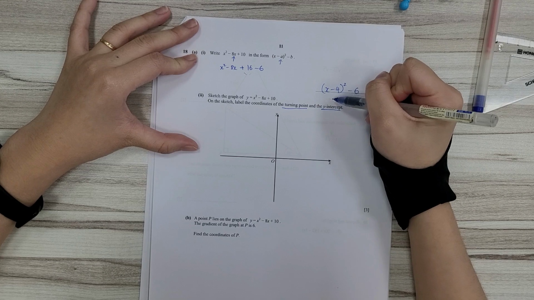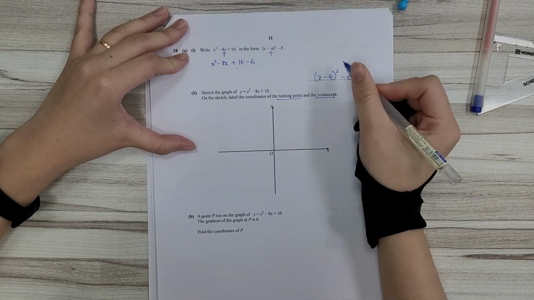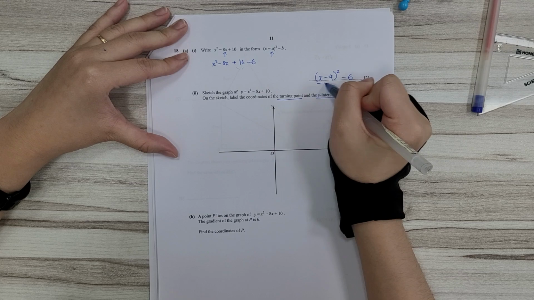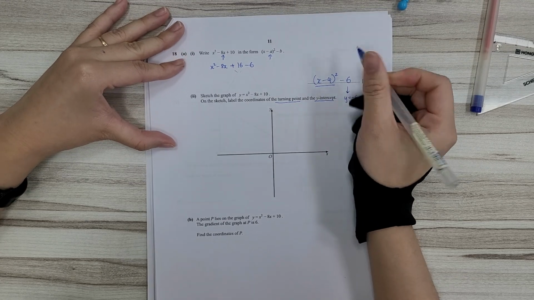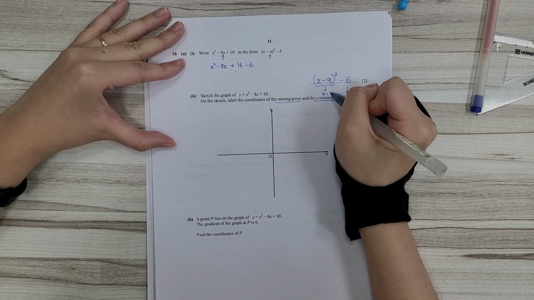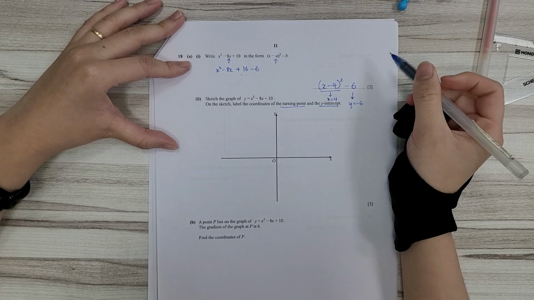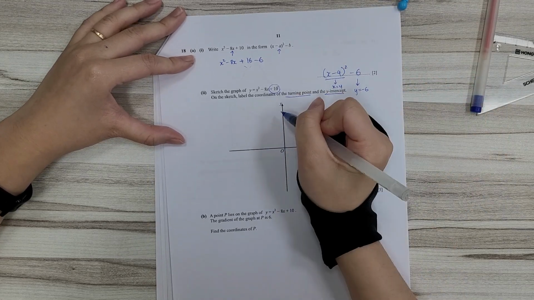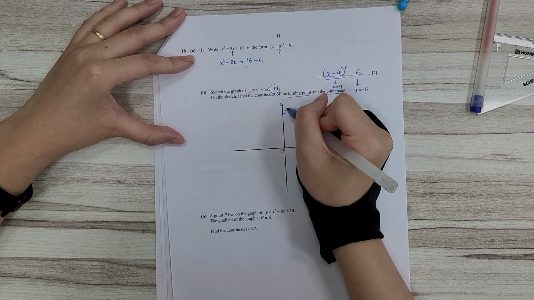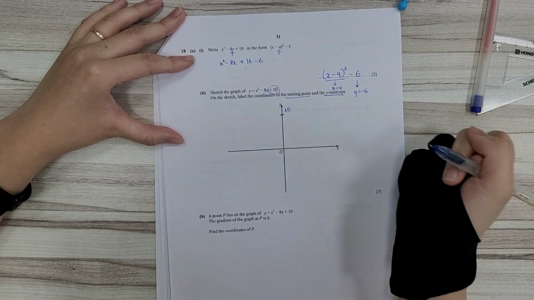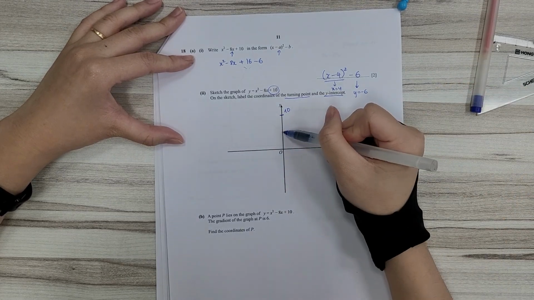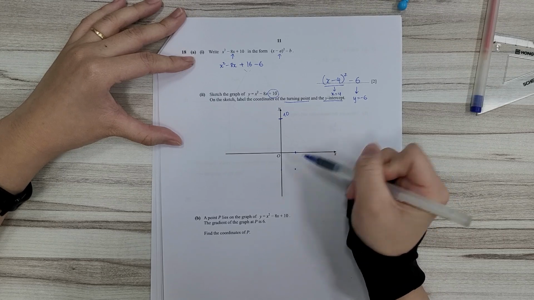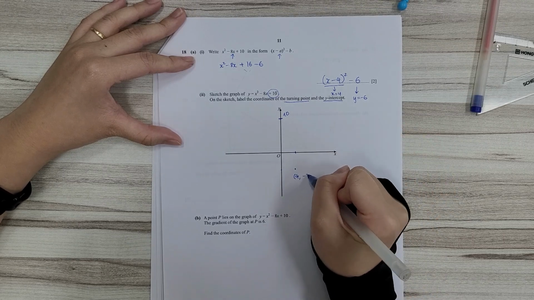So from this format, we would know that the turning point is when y is negative 6 and x minus 4 equals 0, means x is 4. Okay, and from here we have the y-intercept. So it passed through 10 and the turning point is at x equals 4 and y equals negative 6. So 4, negative 6.